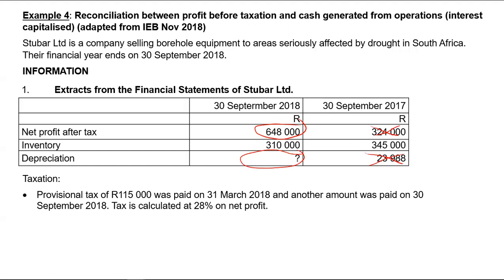They said provisional tax of 115,000 was paid on the 30th of March 2018, and another amount was paid on the 30th of September 2018. They didn't specify how much it was. And they said to you, tax is calculated at 28% on net profit. Okay, tricky. You know that when we prepare our statement, our reconciliation between profit before taxation, and it says reconciliation between profit before, and here we've been given what? After.